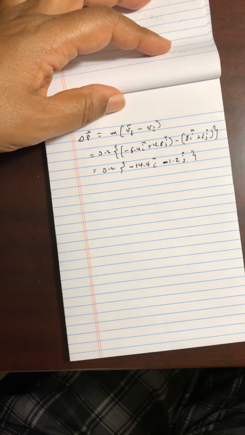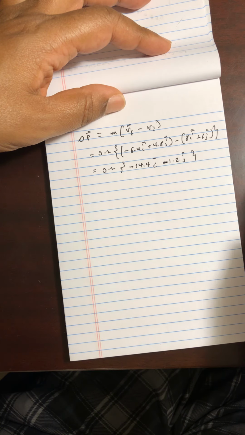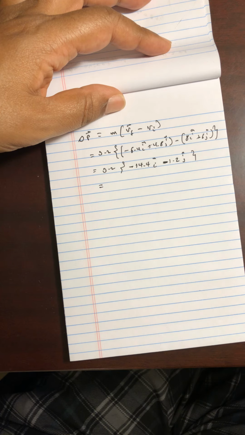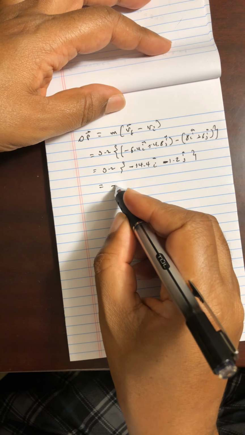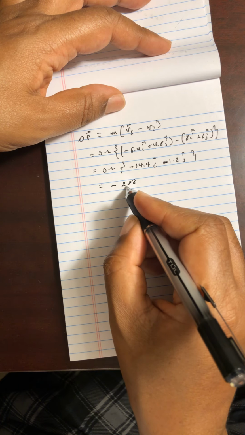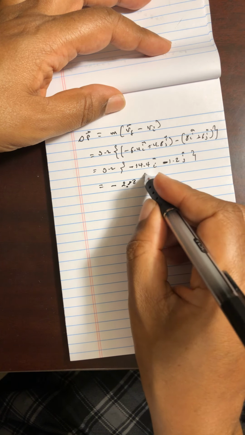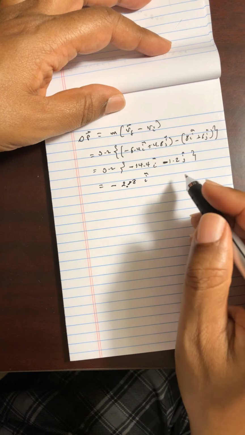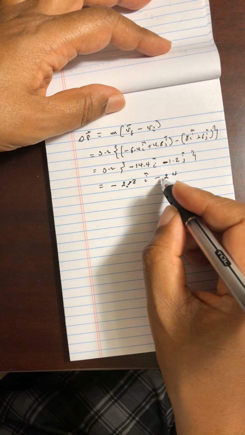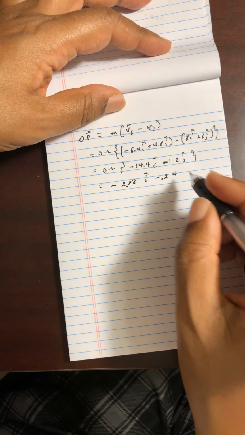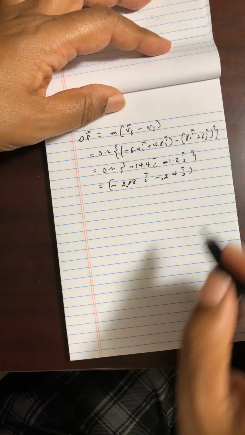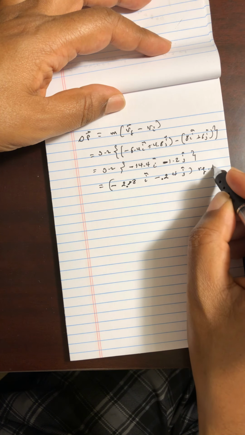All right, and then of course we can multiply by 0.2, that is negative 2.88 in the I direction, and minus 0.24 in the j direction. So this is the change in momentum.